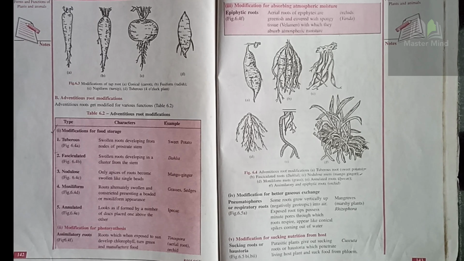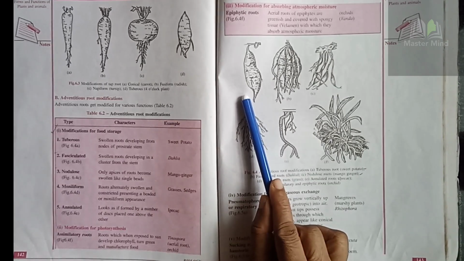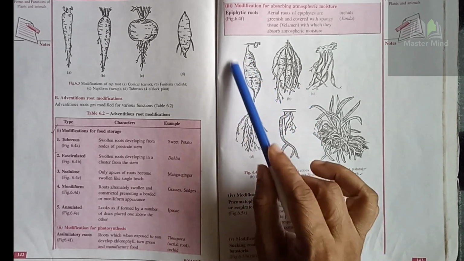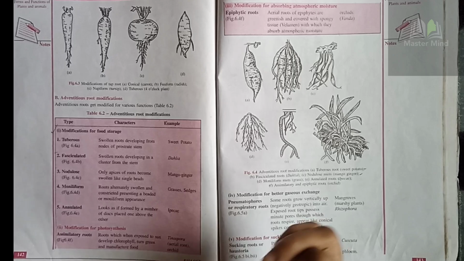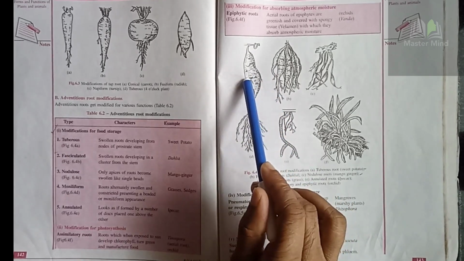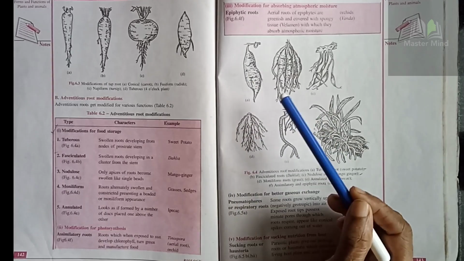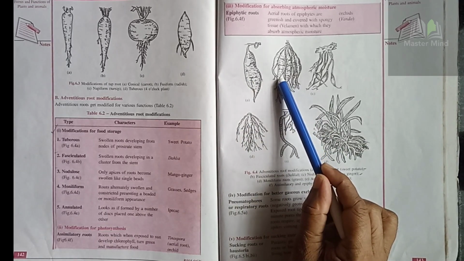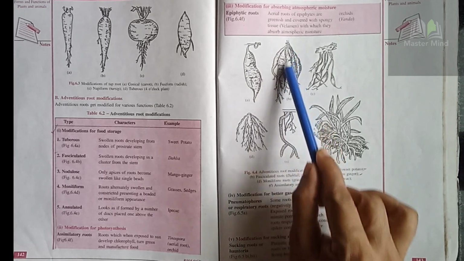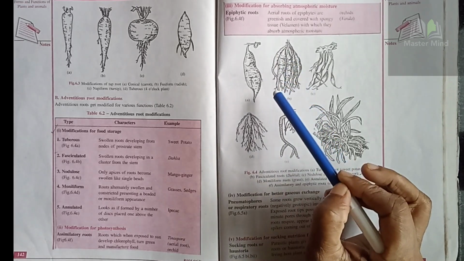First, tuberous: swollen roots developing from nodes of a prostrate stem. Example, sweet potato. Then fasciculated: swollen roots develop in a cluster from the stem.